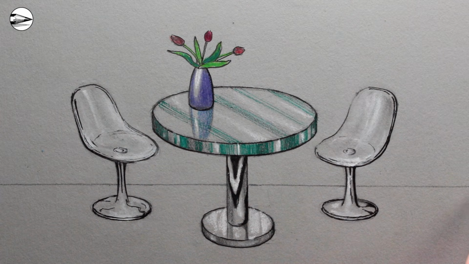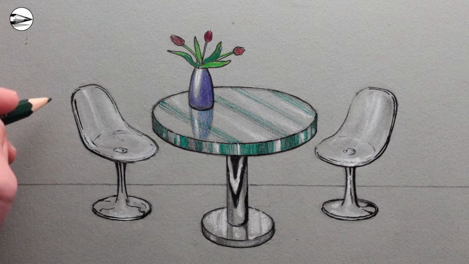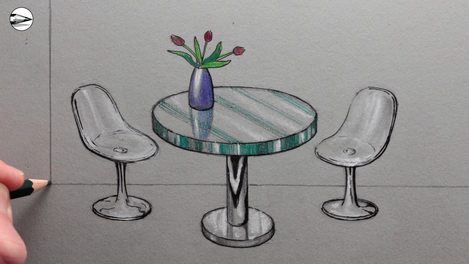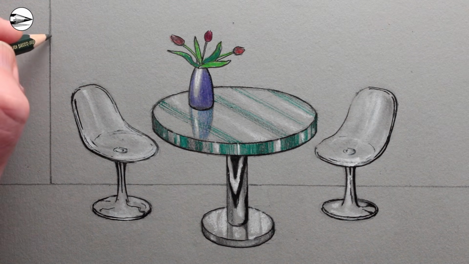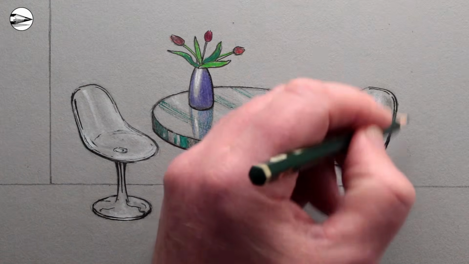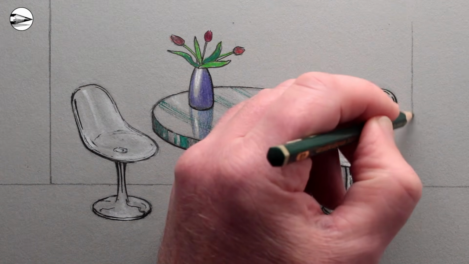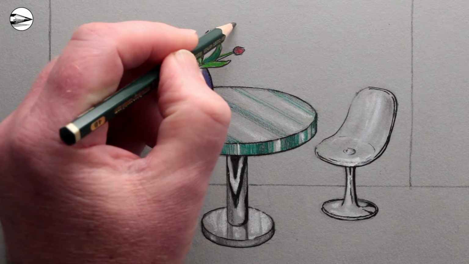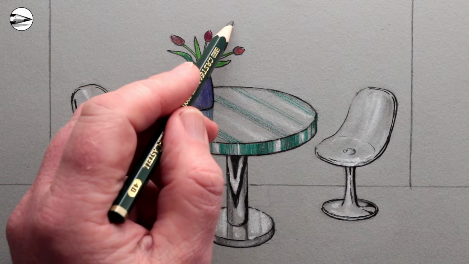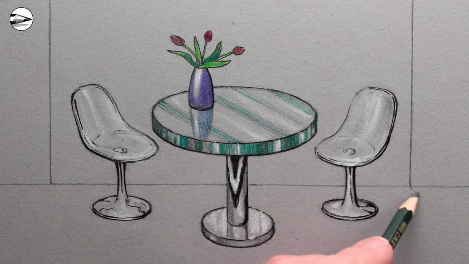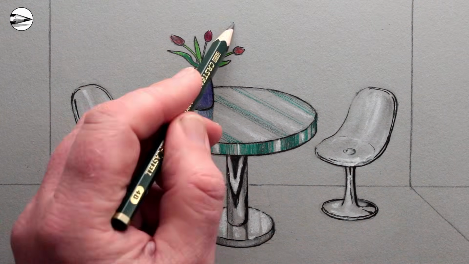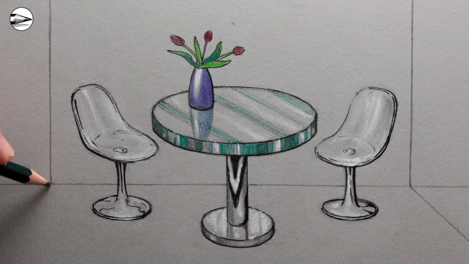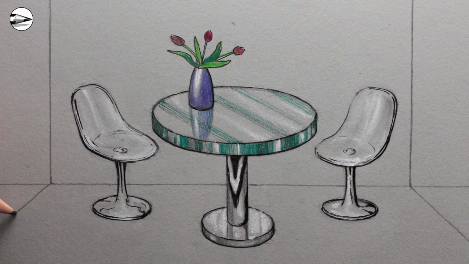If you want to use a ruler, that's absolutely fine. And then we can draw a vertical line on the left and then a vertical line on the right, and then that will represent the back sort of rectangle of a room. And then we've still got the vanishing point, the first dot that we drew, and we can use that same vanishing point to create the diagonal line on the right and the diagonal line on the left, and that will mean that the table and chairs are now in a room.